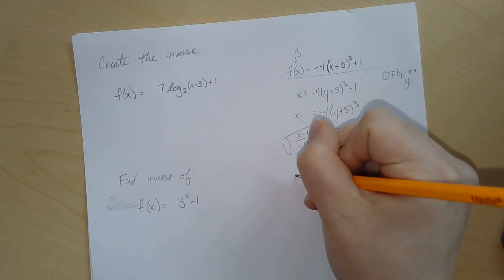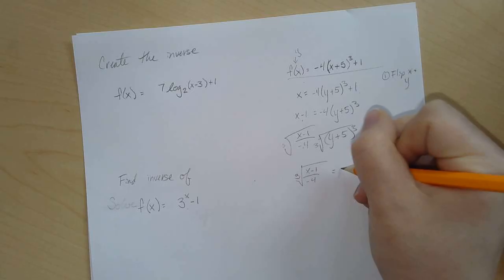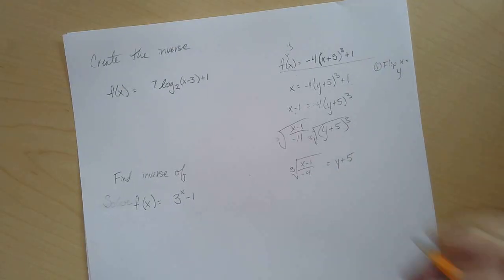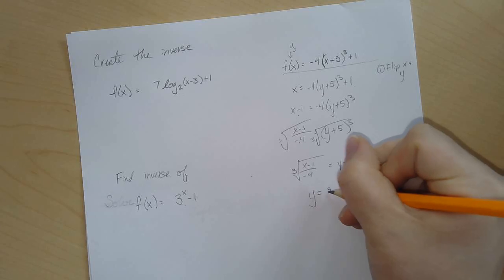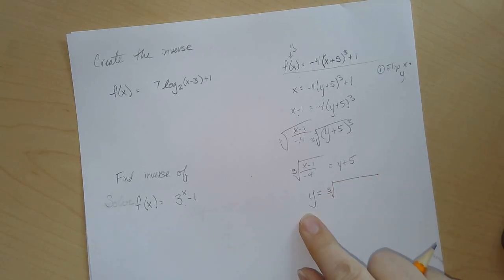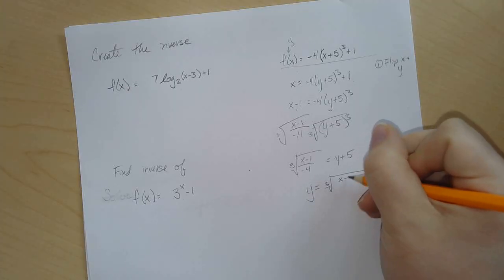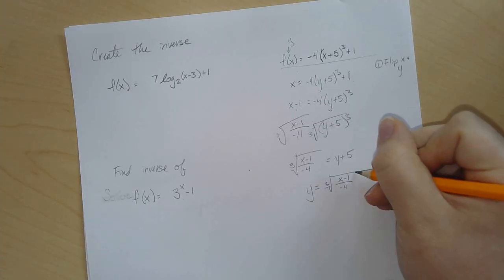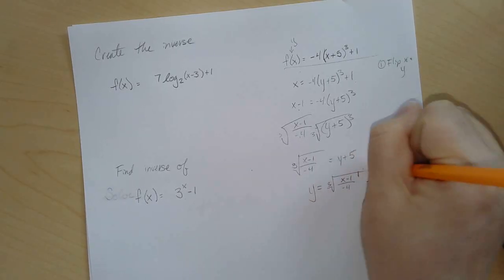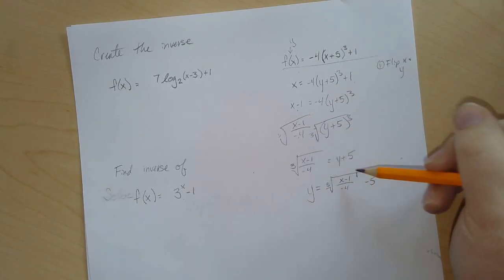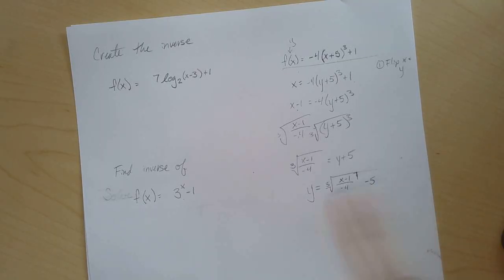So I get, again, don't simplify, the cube root of (x minus 1) over negative 4 equals y plus 5. And then I subtract that 5 to the other side. And because I like to have the y equals on the left side, I'm just flipping my whole equation over. And I don't want that 5 to be inside the cube root, so I've made a little garage door to show that my cube root is ending here, and then minus 5 is outside of that cube root.